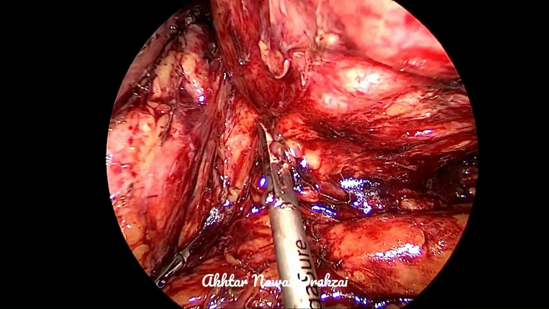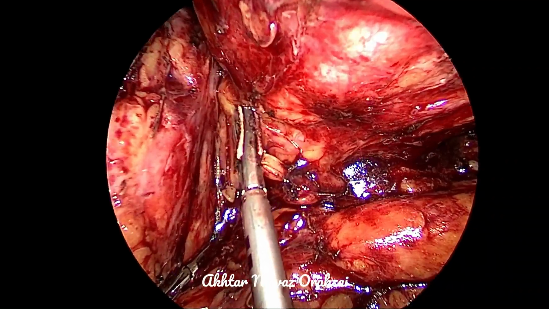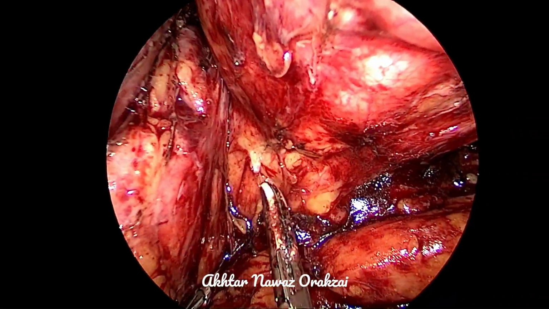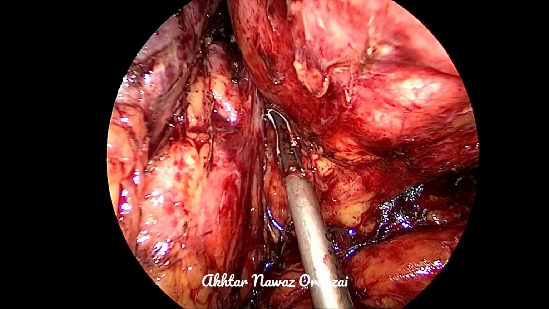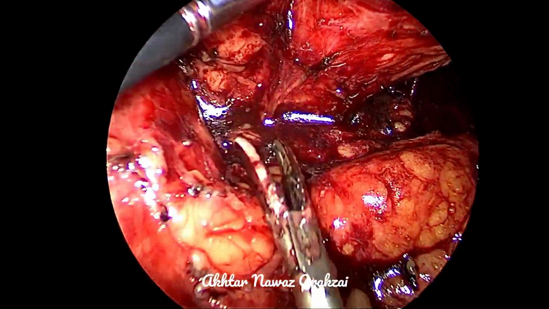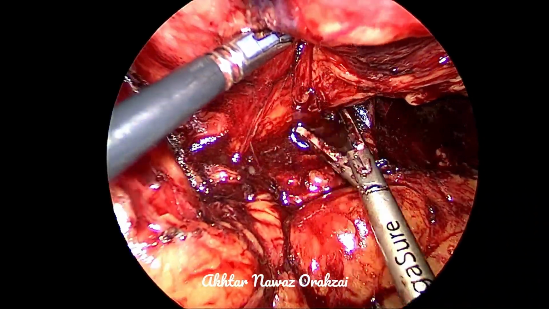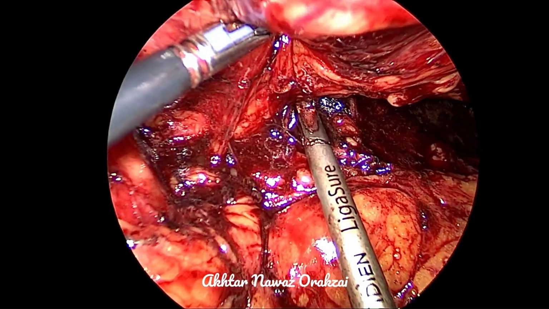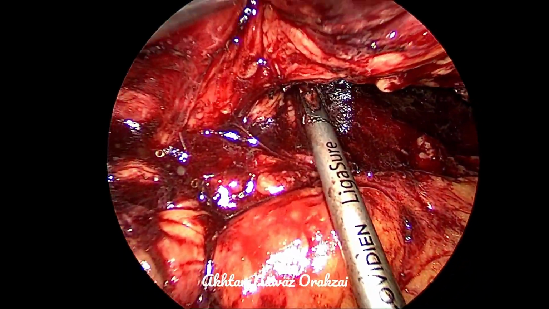And then we have progressed along the anterior surface of the kidney. And now we are concentrating on the hilum of the kidney. Although the structures are not very easily identifiable, we can see that the tail of the pancreas has been lifted up off the renal hilum. So we are now trying to identify the renal vein.